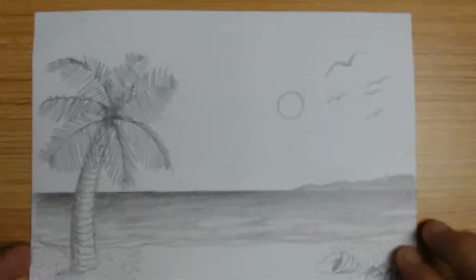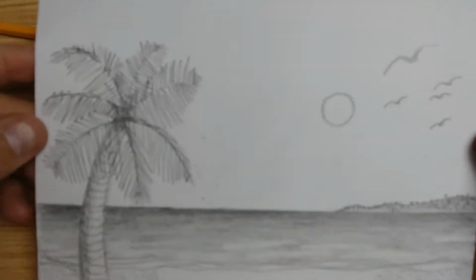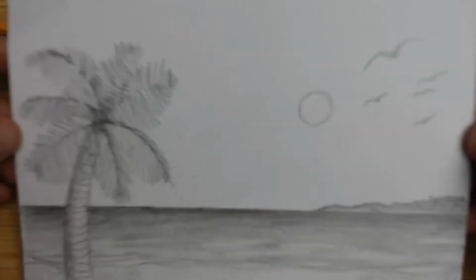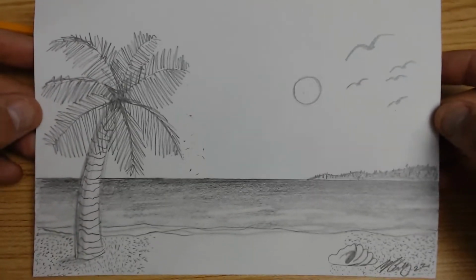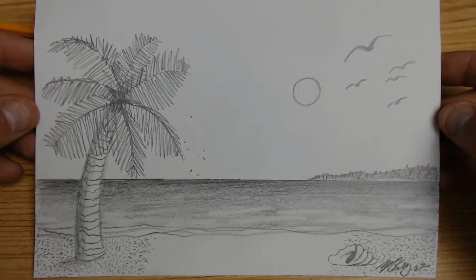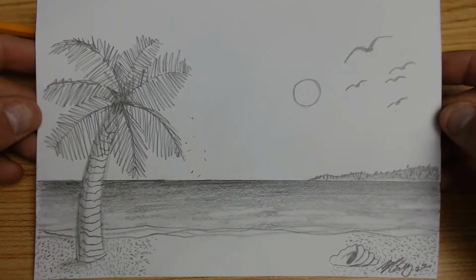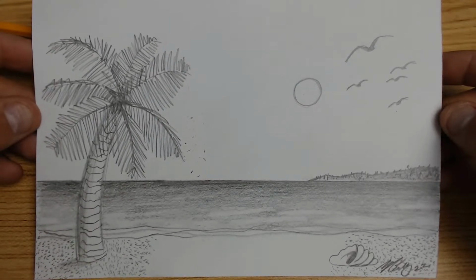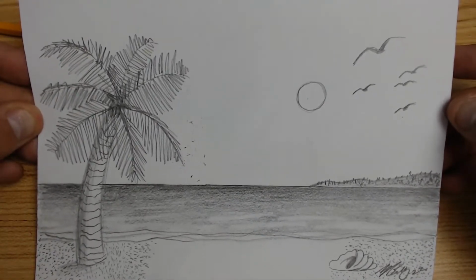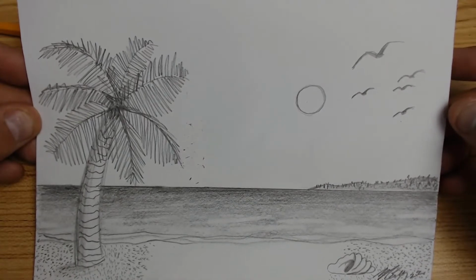So here's our drawing. Maybe if I put it like this at an angle, it would be a little better to see. There you go. Right there. Birds, sun, seashell, sand, water, palm tree. And just because the sun is positioned right where the rule of thirds falls, it makes it a little more interesting.